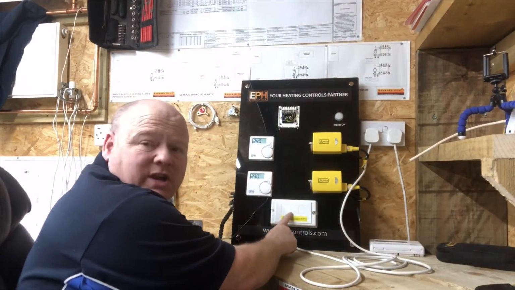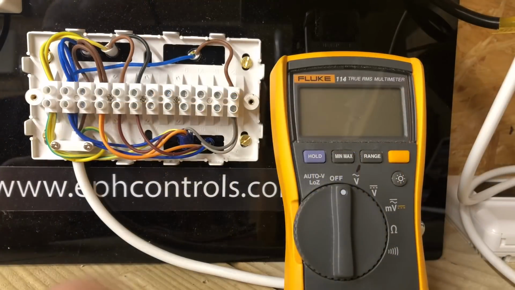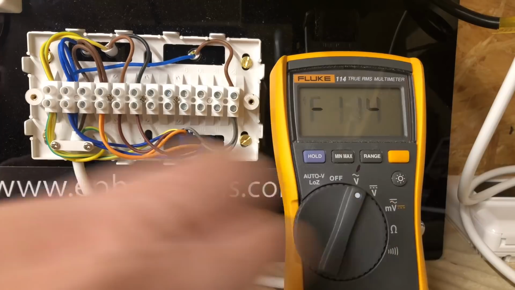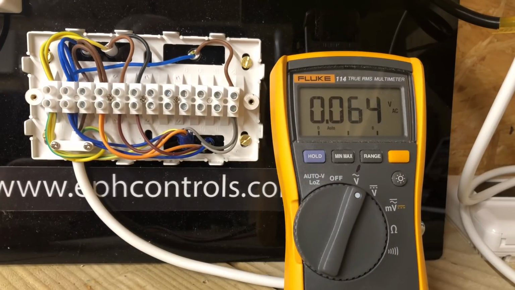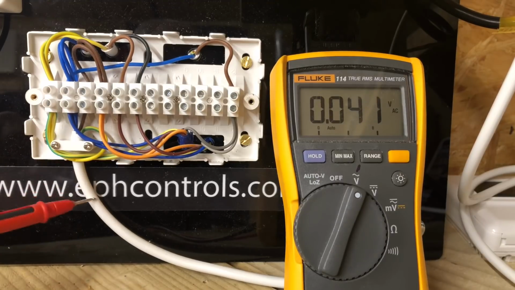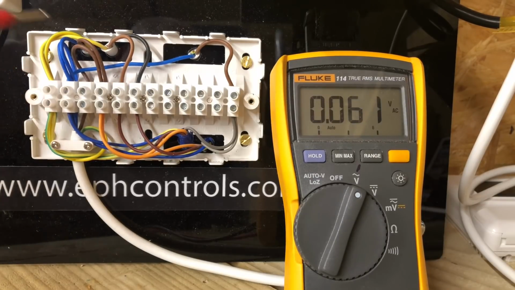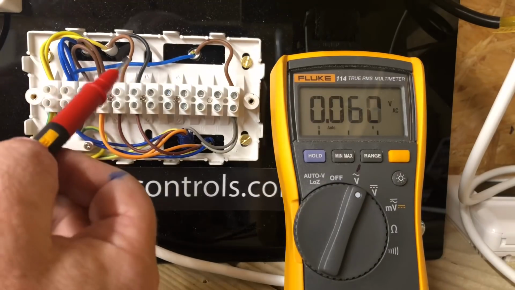And now I'm going to take off the wiring centre. So we're just going to set the multimeter to volts. This here is the incoming flex, this wire. If we have a look on this wire here, we've got the brown, that's the live, the blue is the neutral, and the green and yellow is the earth wire. So these now should be dead, because the switch is switched off.